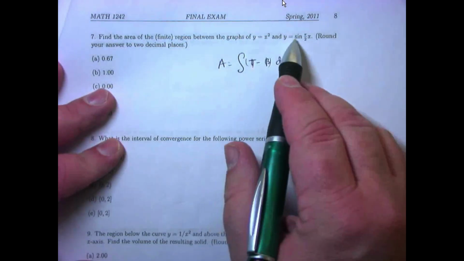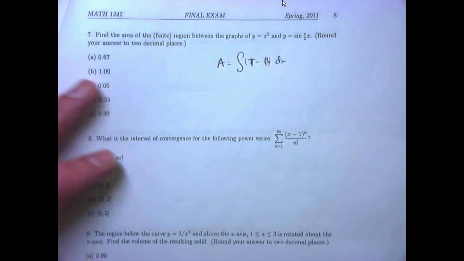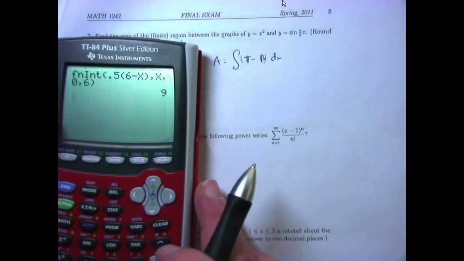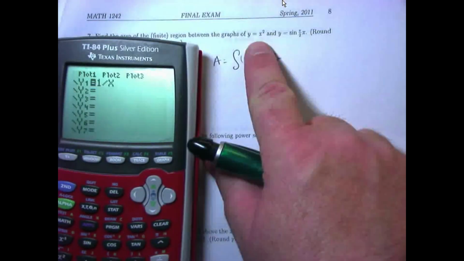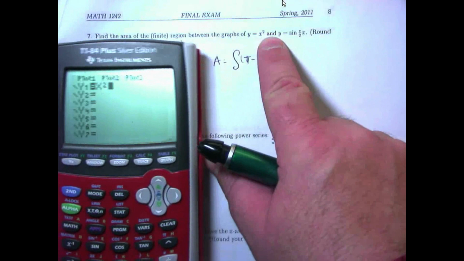All right, so I've got this function, y equals x squared and y equals the sine of pi halves x. And I want to find the area between the two regions. And look, I've got decimals on this thing. So to figure out this area, especially with the trig function, you're definitely going to start wanting to use your calculator. So I want to graph this guy. Make sure you bring your graphing calculators to the exam. I don't have extras, so bring your own.